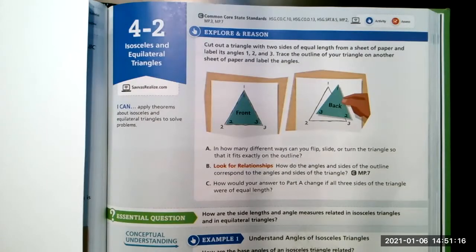Today we're going to take a look at lesson 4.2, isosceles and equilateral triangles. Lots of different triangles out there in the world. This lesson is dealing with two specific ones: what makes an isosceles triangle, what makes an equilateral triangle. There are certain properties that define one versus the other, and we'll cover both of those here in a little bit.